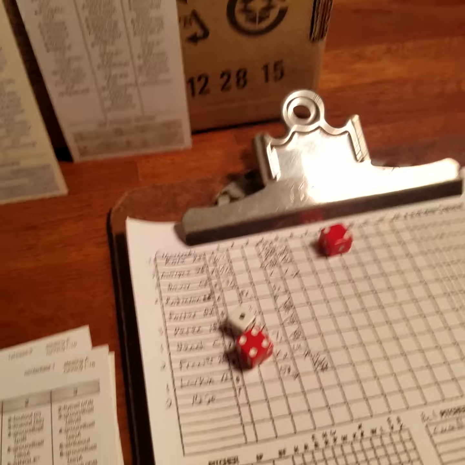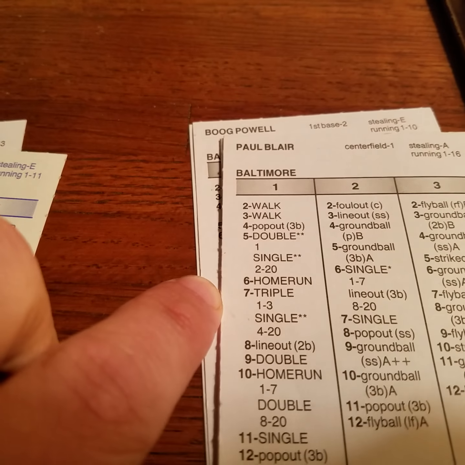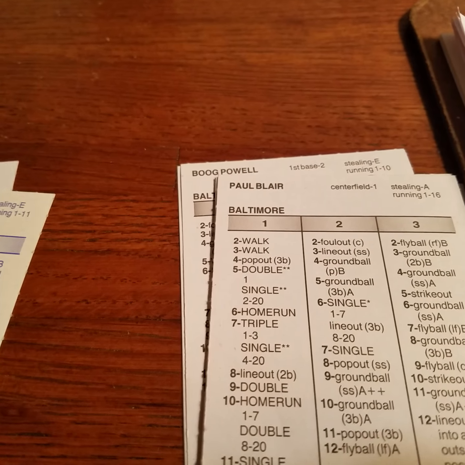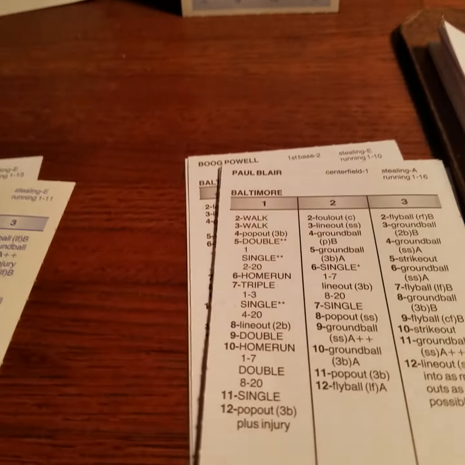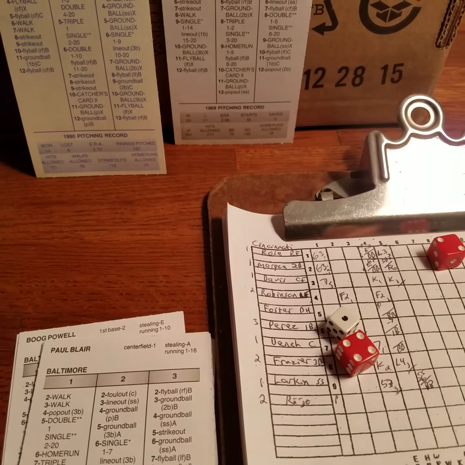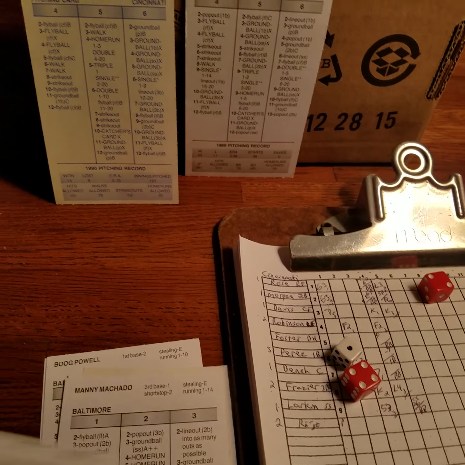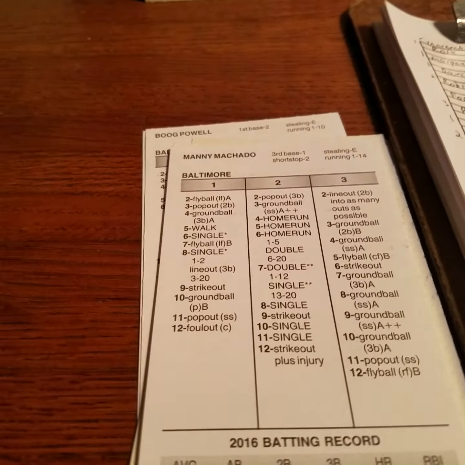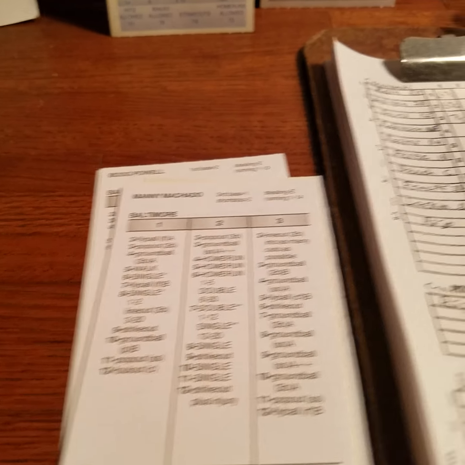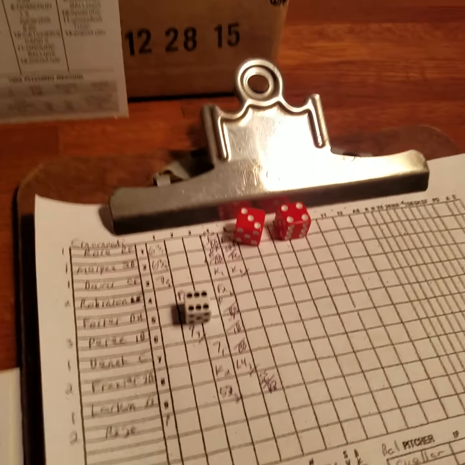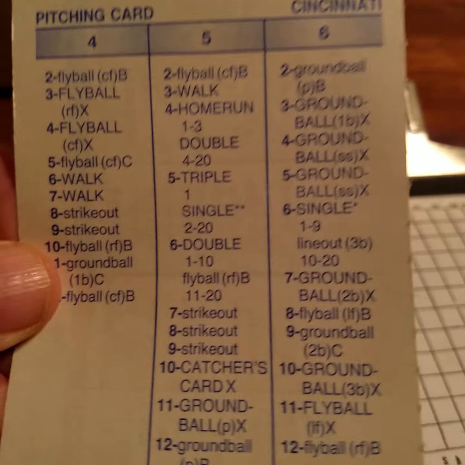Here's Blair. 1-6, and as soon as I say that, Blair just hit a home run. Solo shot for Paul Blair on that 1-6 result. 1-6 is a home run, so cut the lead in half. It's 2-1. And here's Manny Machado, speaking of home runs, looking at his column 2. But he rolls a 6, so it's off Rijo, 6-7.